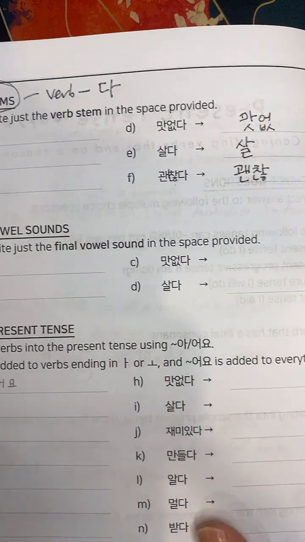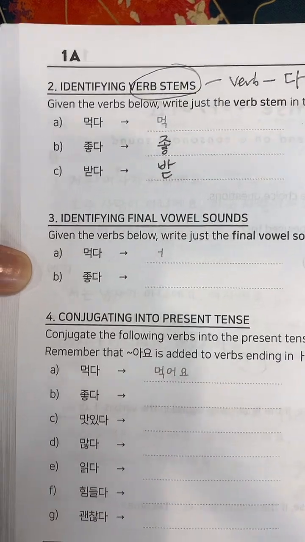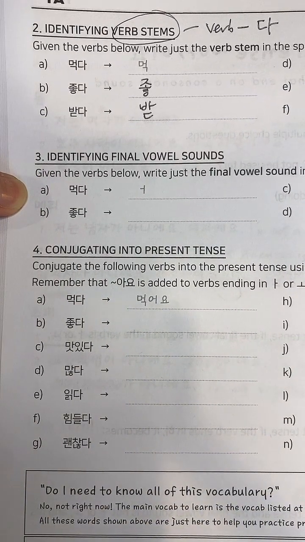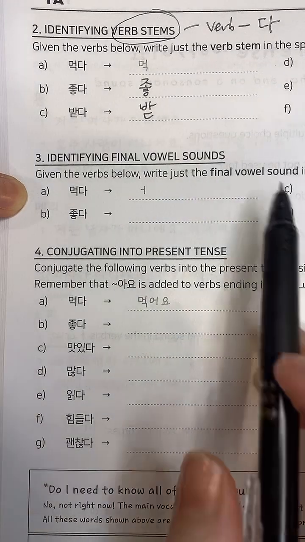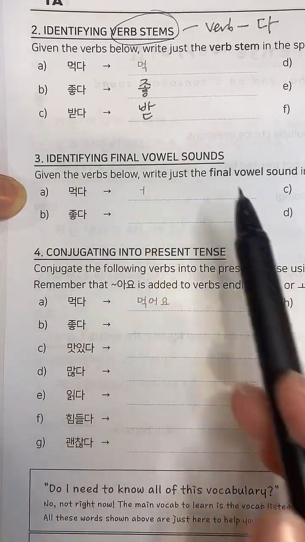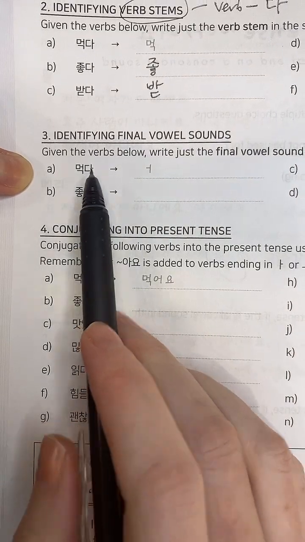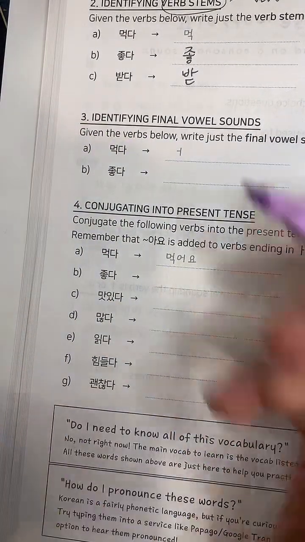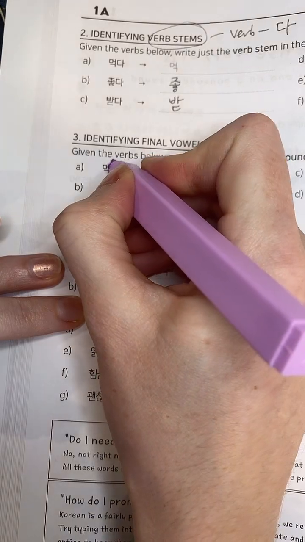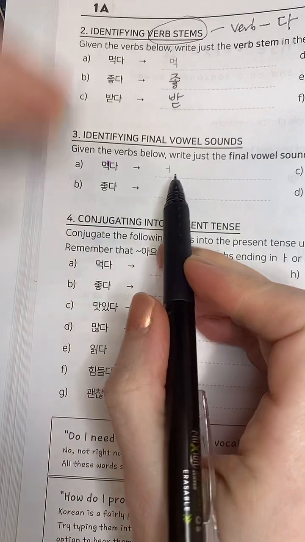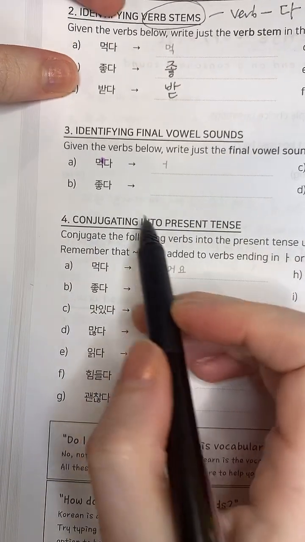Okay, so now we know what verb stems are. The next thing you need to know how to do is find the final vowel sound. So find the final vowel sounds for the following verbs. The final vowel sound for 먹다, it's this little guy here. It's the last vowel sound, which in this case is this a.